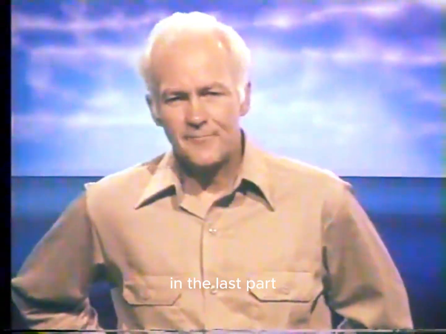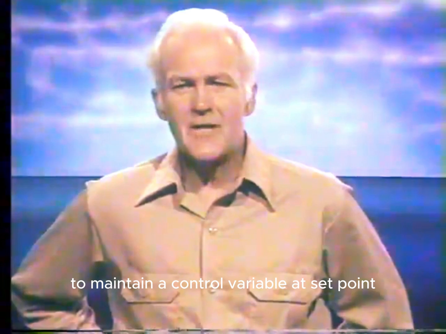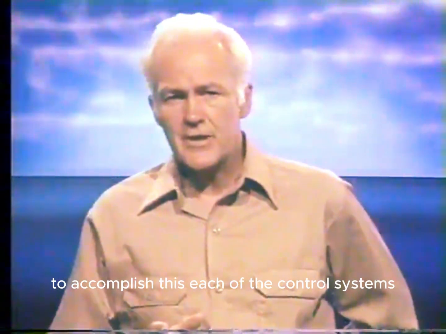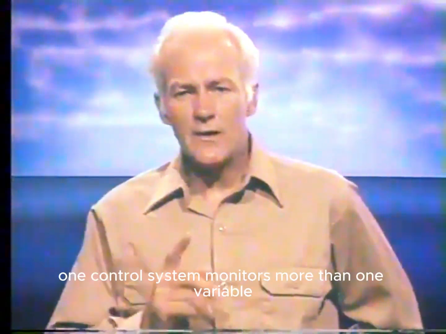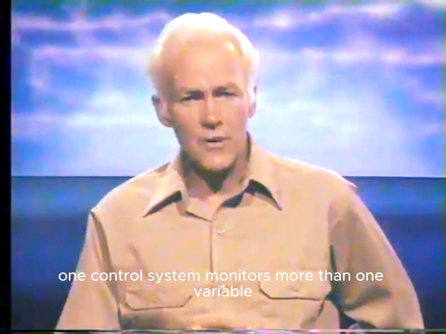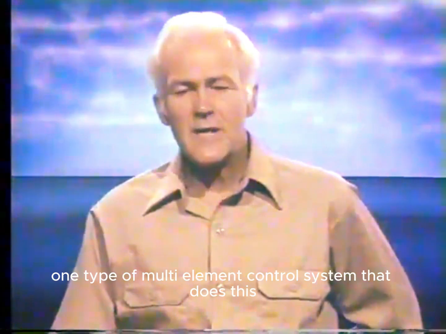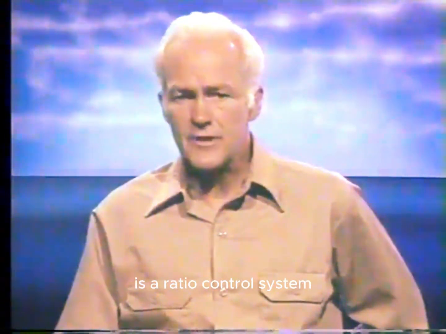In the last part, we saw how two single-element control systems can work together to maintain a controlled variable at set point. To accomplish this, each of the control systems monitored a different process variable. In this part, we'll see how one control system monitors more than one variable to maintain a controlled variable at set point. One type of multi-element control system that does this is a ratio control system.